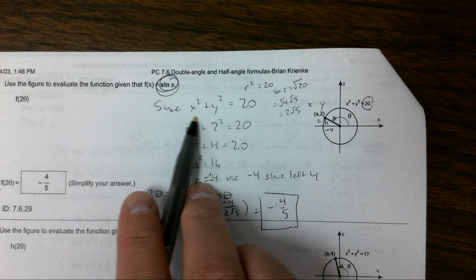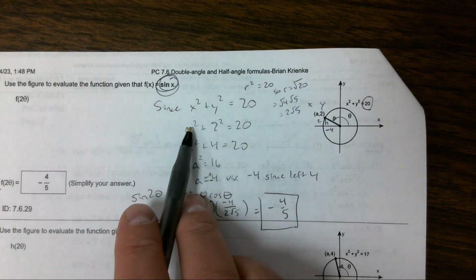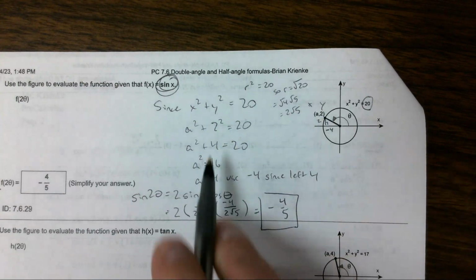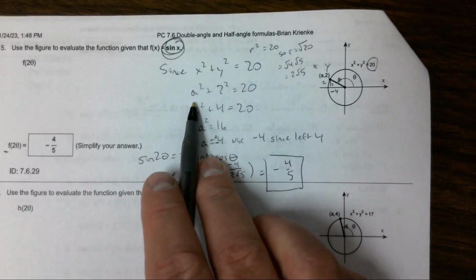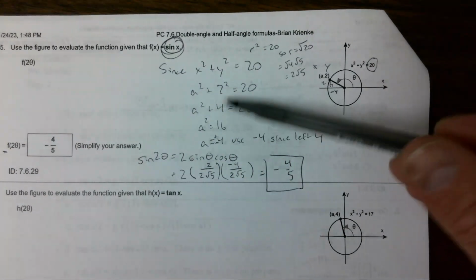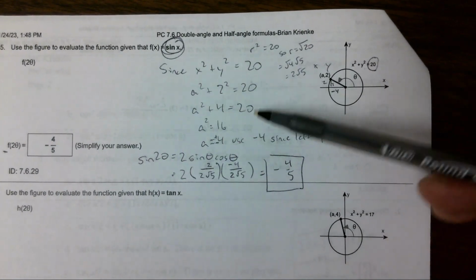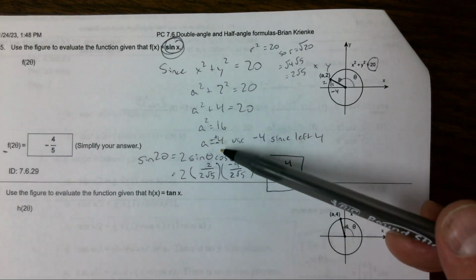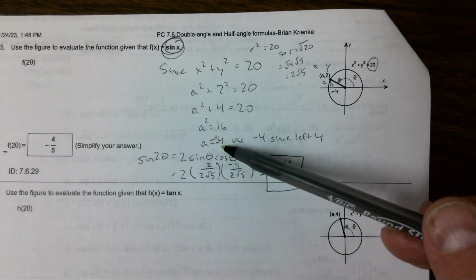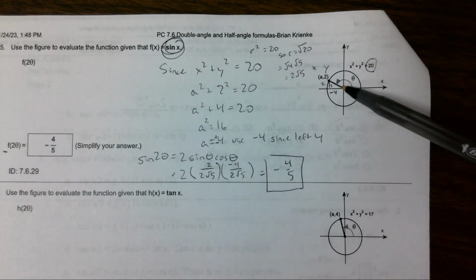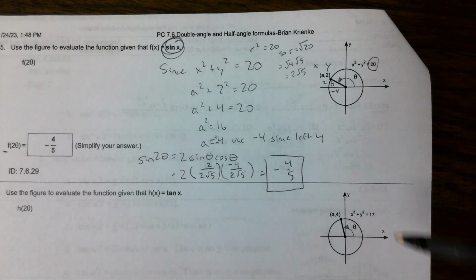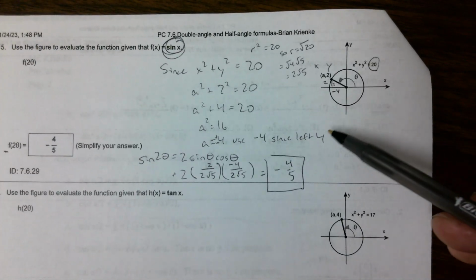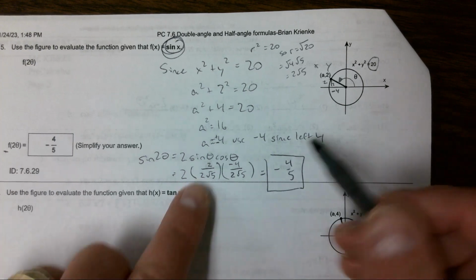Now, since x squared plus y squared is 20, then we replace x with a, and we replace y with 2. So you have a squared plus 2 squared equal 20. 2 squared turns into 4. 20 minus 4 is 16. When you take your square root, you get plus and minus 4. Now, based on where we are, we need to use negative 4 because we're going left 4.